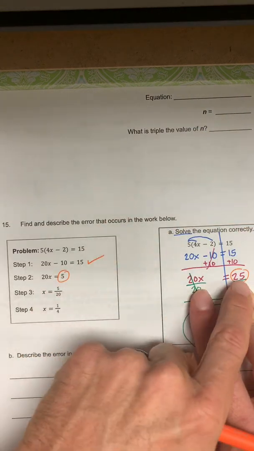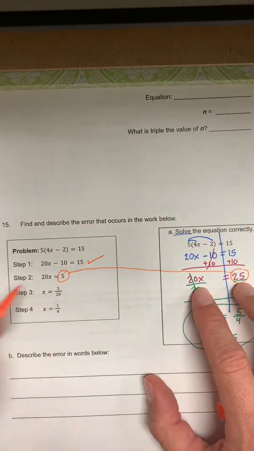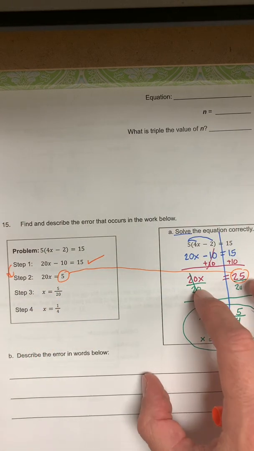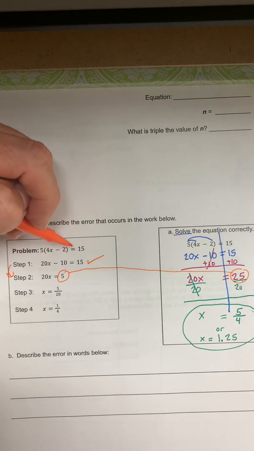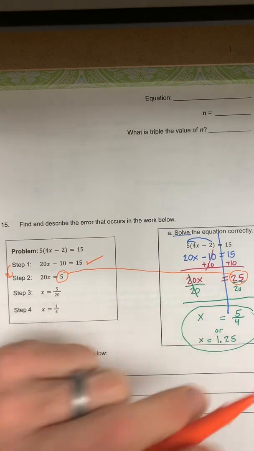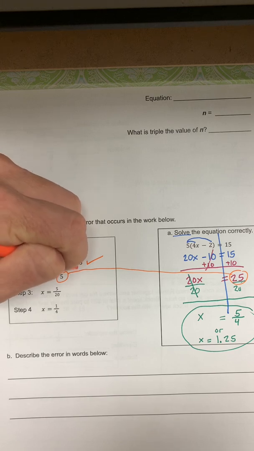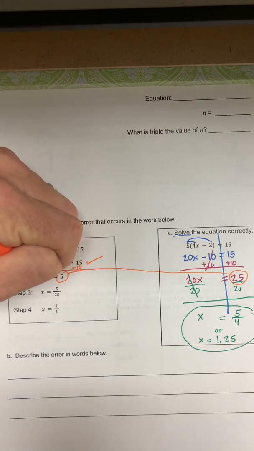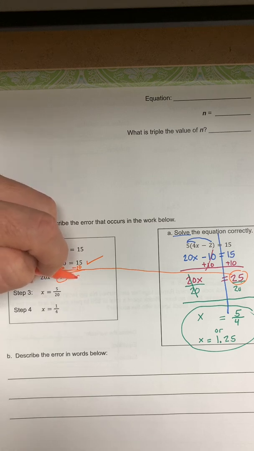So we've found the mistake, didn't we? We have a 25 right here, but they have a 5. So somewhere between here and here, they made a mistake. I'm just trying to think, how might they have gotten a 5? What could they have done wrong? I'm looking above, and I'm thinking, what if we added 10 to each side, but what if we didn't? What if we subtracted 10 from each side? That's wrong, but if you do that, you see how 15 minus 10 is 5?